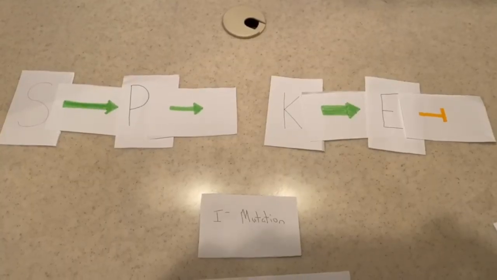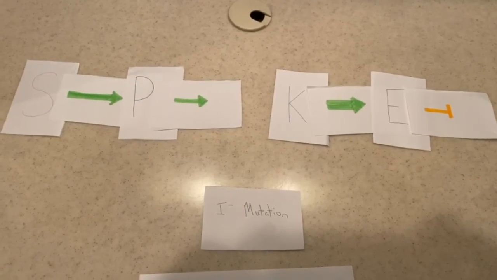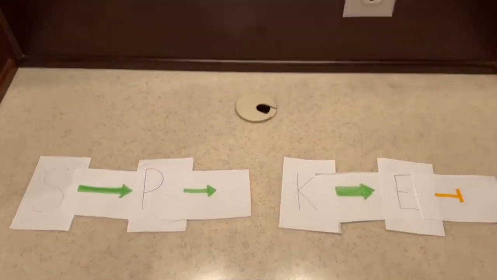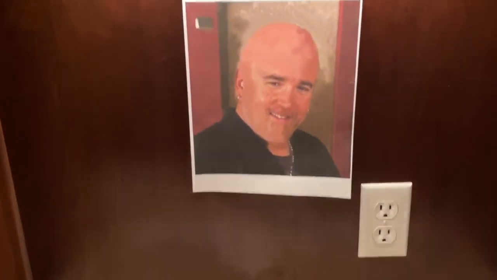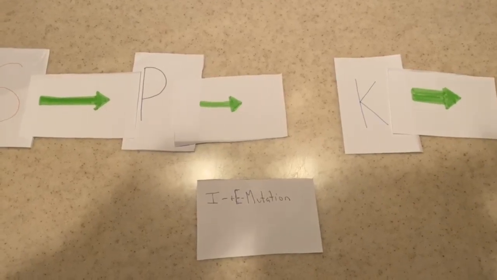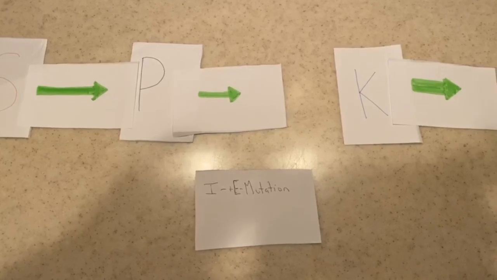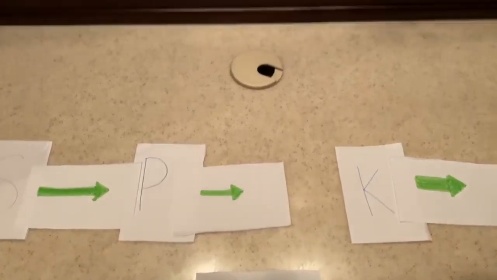If there was an I mutation and it was not present, a similar result would happen, that the K gene would activate and repress the E gene, and therefore no E gene would result in no spikes. If we were to have a W mutation where both I and E are removed, E is needed in order to produce spikes, so if we were to not have an E gene, there is no way we could produce spikes on a beetle.